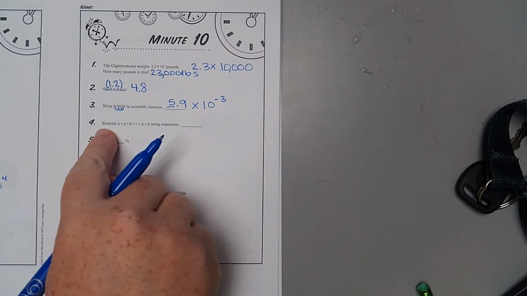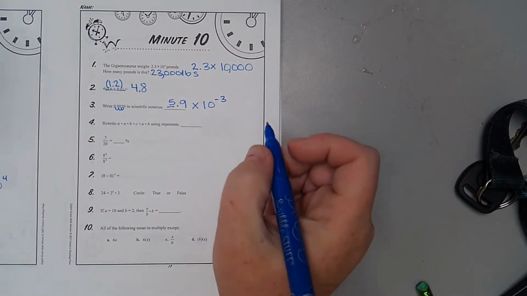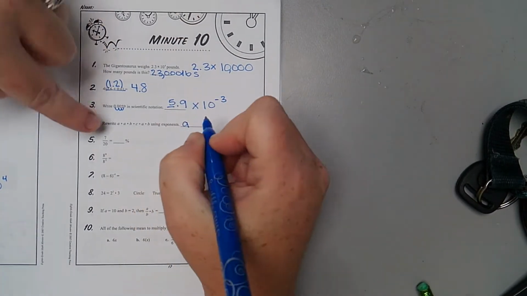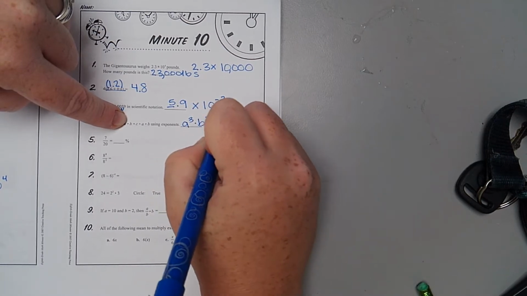Rewrite A times A times B times C times A times B using exponents. Well, there are 3 A's, there are 2 B's, and there's 1 C.